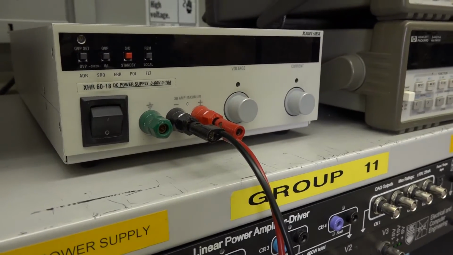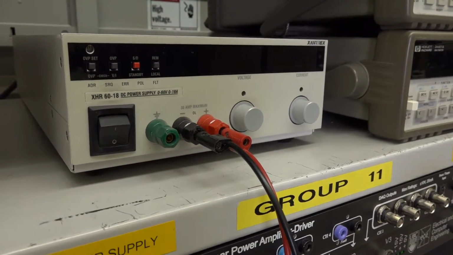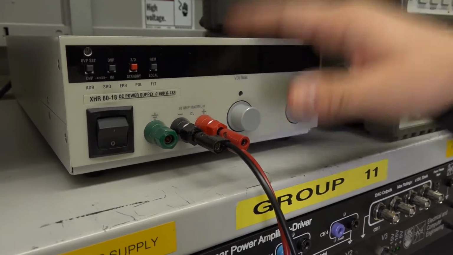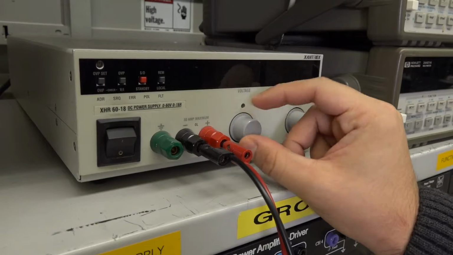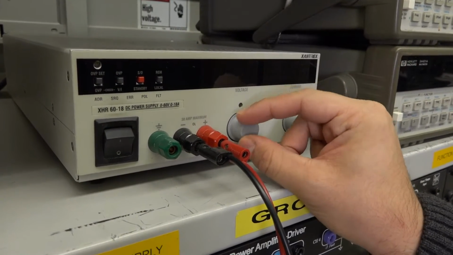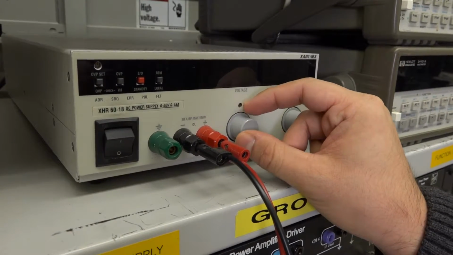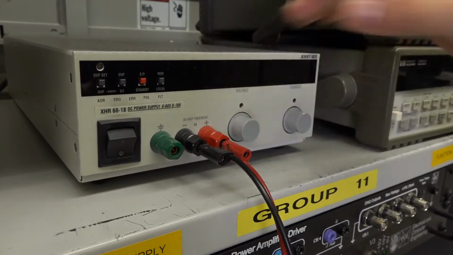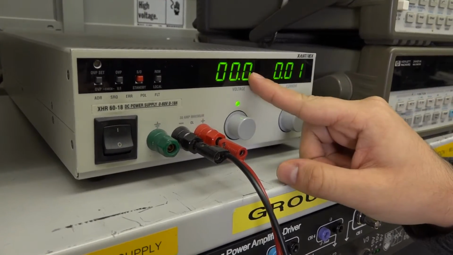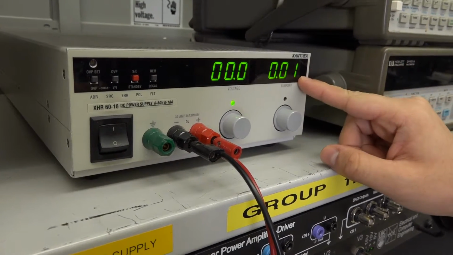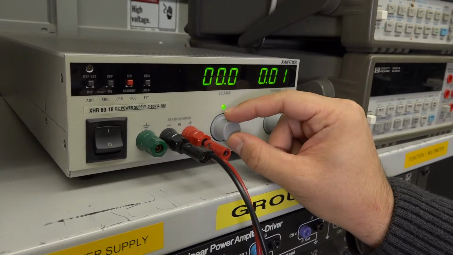I don't want to burn the transformer by accident if there is a high voltage on the DC power supply when I power it on. So I will set the voltage to 0, counterclockwise all the way, and then turn on the DC power supply. You see that the voltage is 0 right now, and the current is nearly 0.